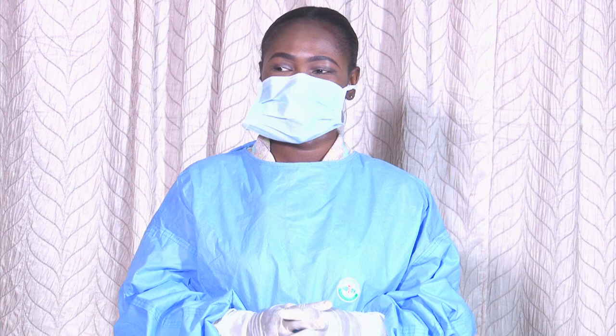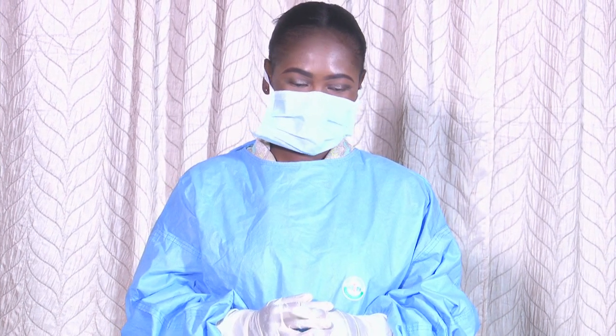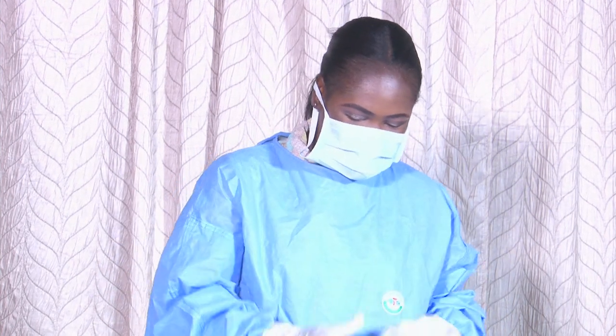This is the general head-to-toe examination of the newborn. You begin by washing your hands and wearing a sterile glove. So I've assumed I've washed my hands and I'm in my sterile gloves. You expose your baby.